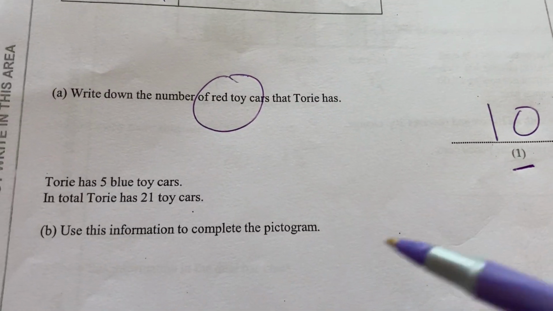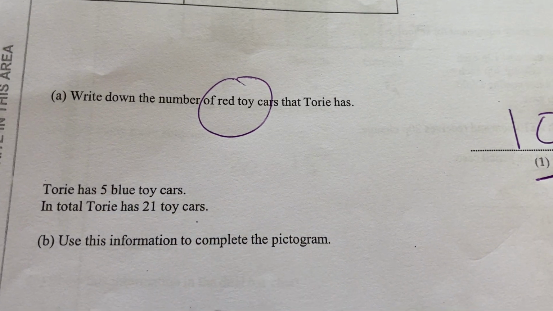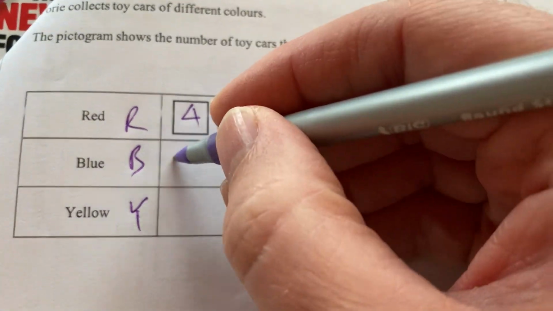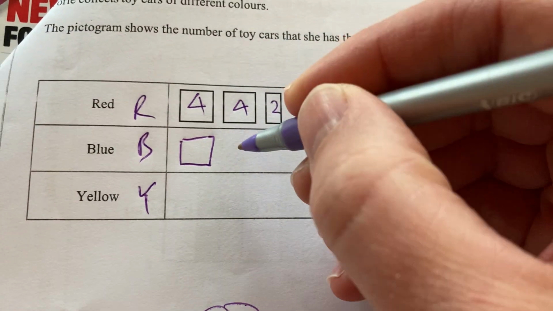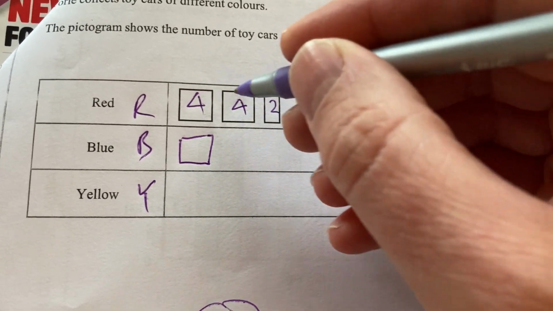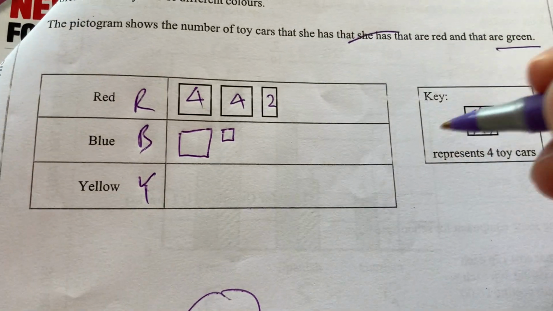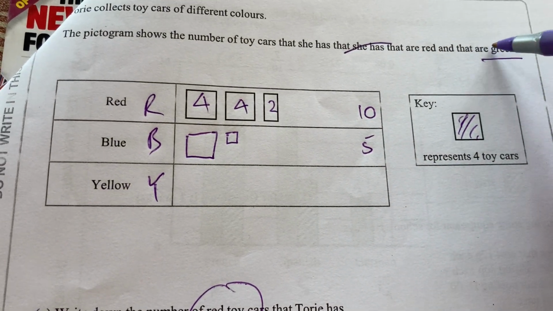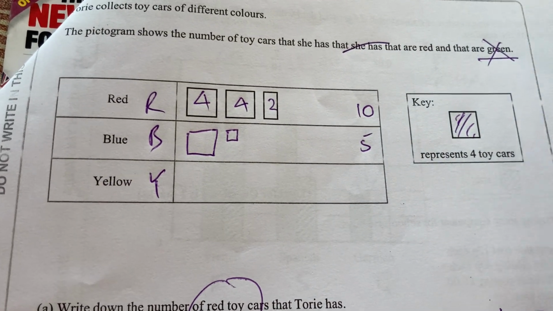Okay. Then it says Tori has 5 blue toys. So we can use this information to complete the pictogram. So 5 blue. I go up here. I know that one of these would be 4. And now I need to break that 4 into a quarter. So that'll be 5. That's 10. I'll just assume that's a typo of green or other colors.